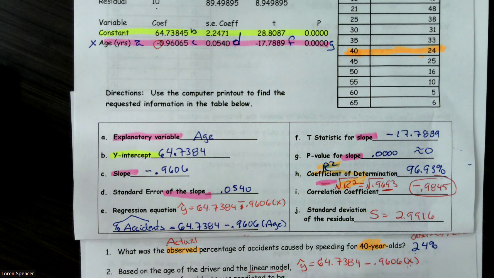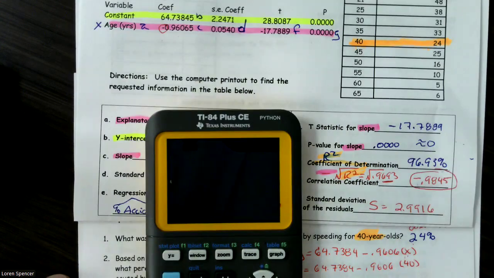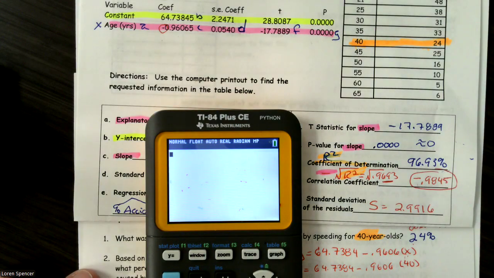So it's going to be y hat equals 64.7384 minus 0.9606. And the age we care about is 40-year-olds, so we're going to plug in 40. And we'll go ahead and run that real quickly. 64.7384 minus 0.9606 times 40.